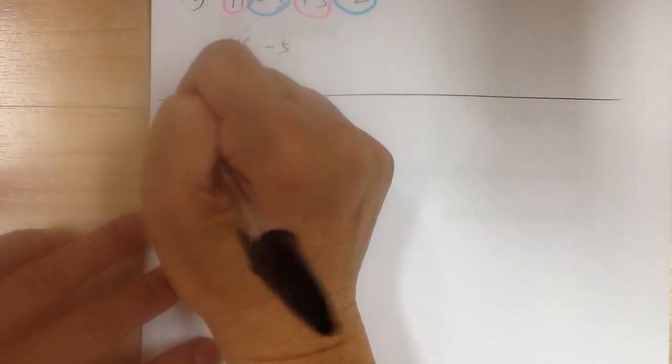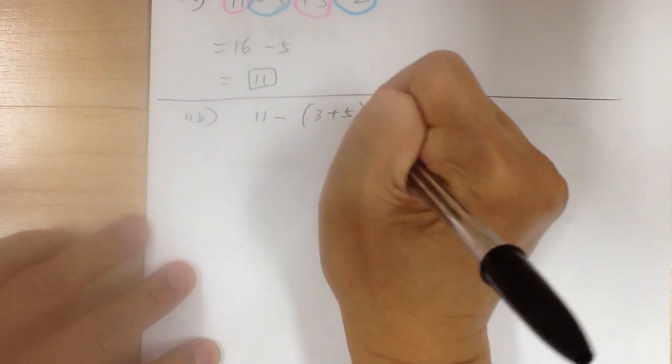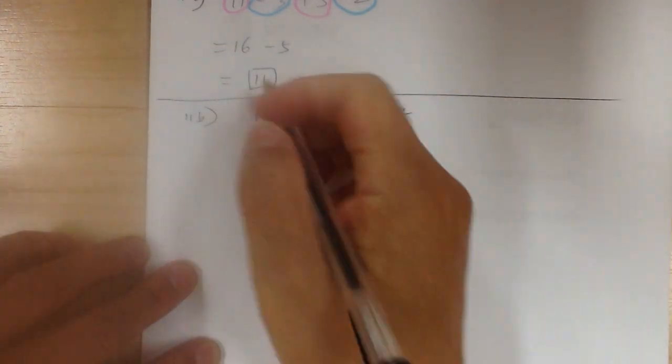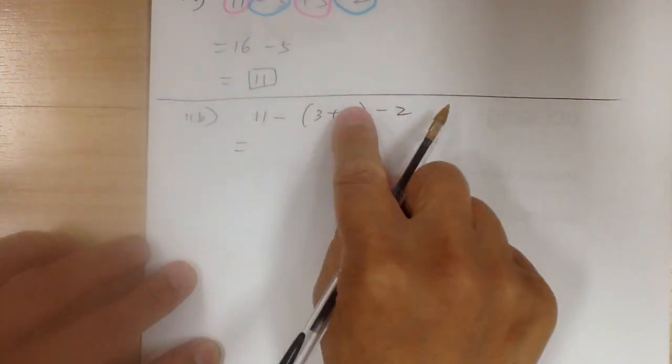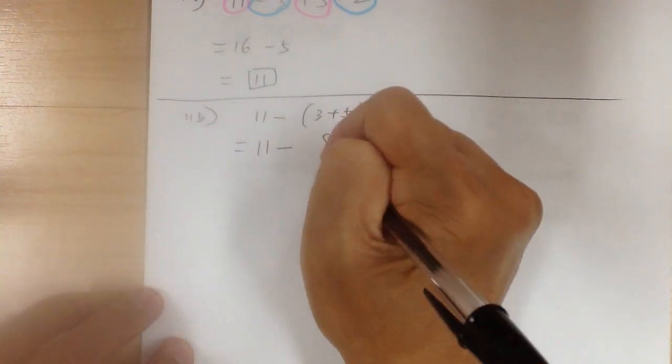Okay, let's go to 11b. You have 11 minus 3 plus 5 minus 2. So follow it through. Okay, so you have to do the grouping first. So it would be 11 minus, so the 3 plus 5 is 8.